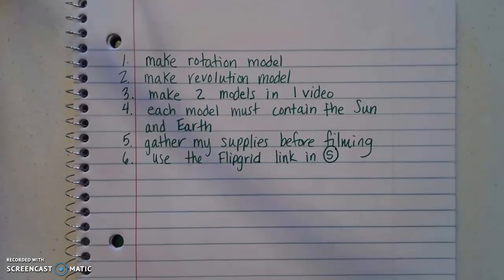So what's going to end up happening is that your Flipgrid video is going to sound something like this. You're going to say, this is Earth rotating. And whatever you have as Earth, you are going to show me Earth rotating. Maybe you are Earth. And so if you are Earth, you would show me rotating. Then you can use the same supplies, but we need the sun for revolution. And so in your model, if the lamp is the sun and you are the Earth, then in your video, show me revolution.